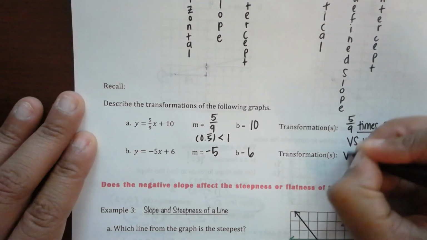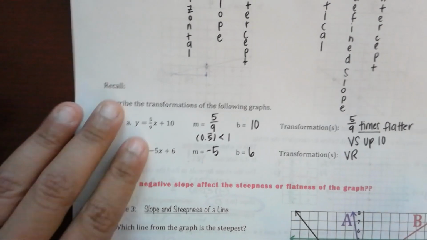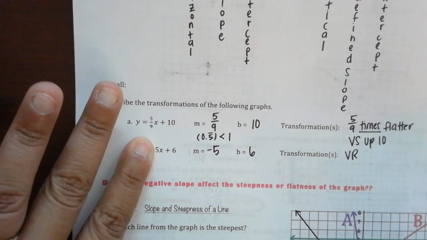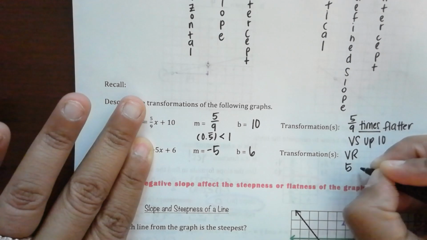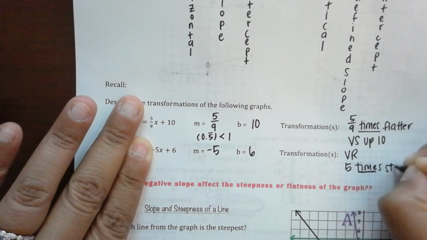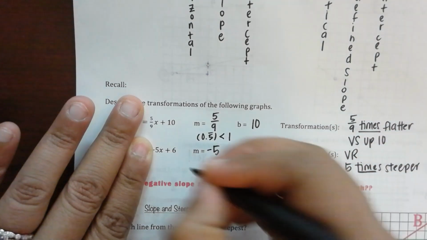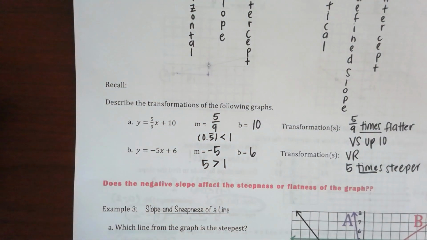VR, that's a vertical reflection. And then what comes after that? 5, what? Times steeper, because how does 5 compare to 1? It's greater than, which means it'd make it steeper. And then what's my last one?